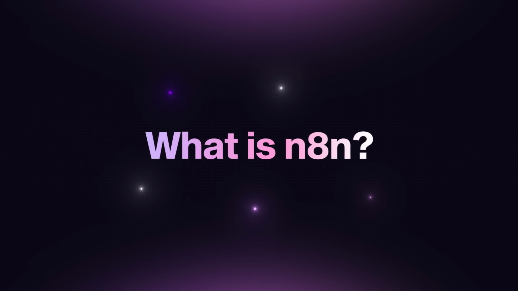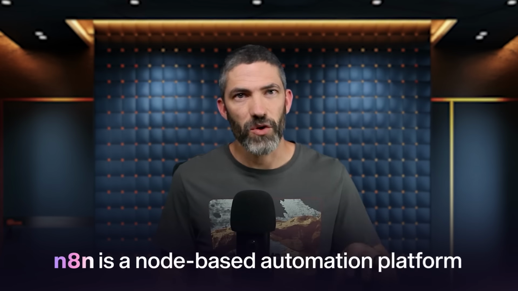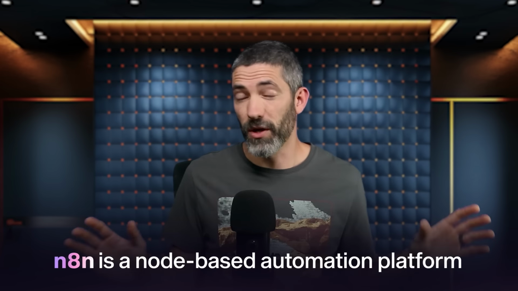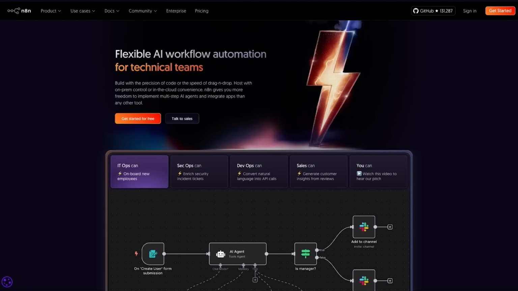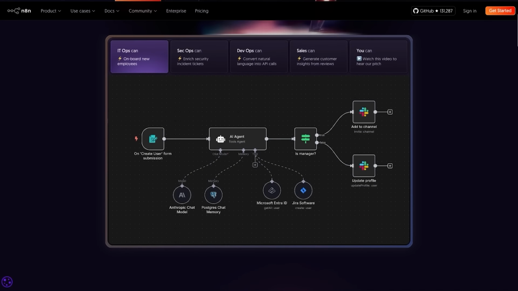First, a quick definition for anyone new here. n8n is a node-based automation platform that has exploded in popularity. One reason for that is because it makes building AI agents surprisingly intuitive. We'll build both, but here's the difference.